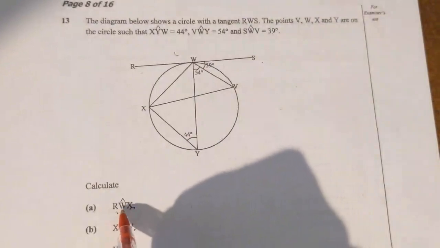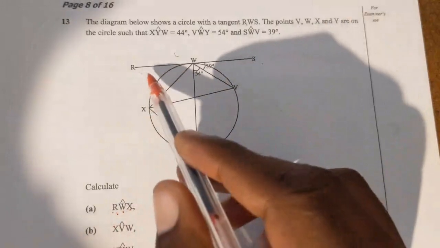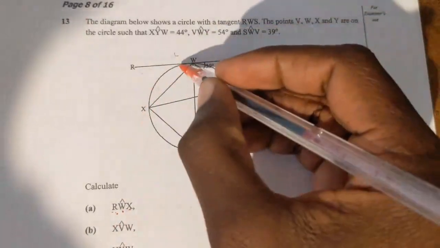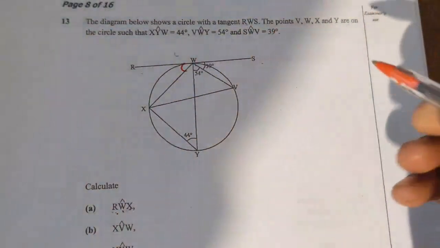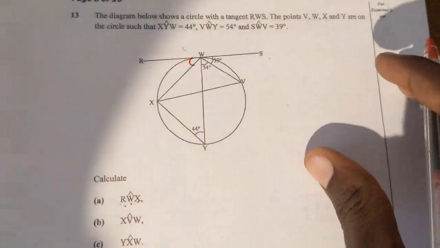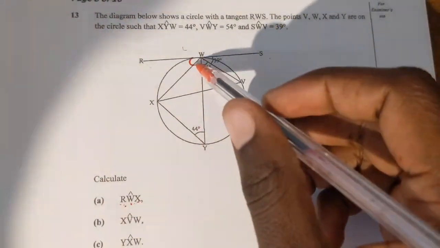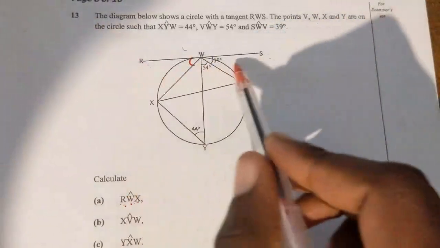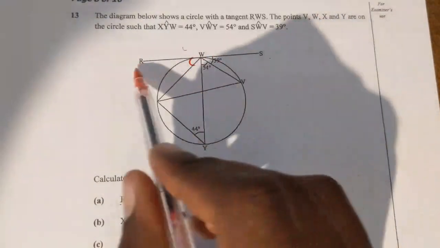RWX. Where is RWX? They are talking about this angle here. So that is the angle which they are talking about. So how do you find this angle? It says the rules of the tangent.